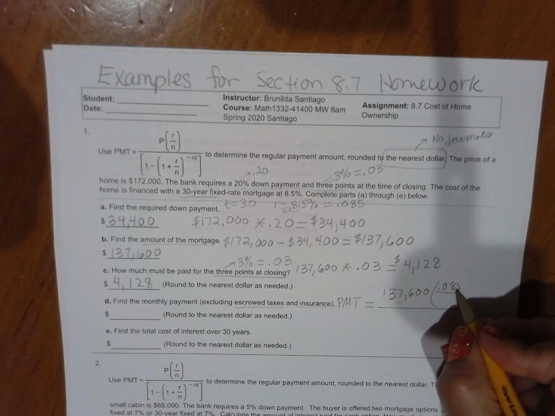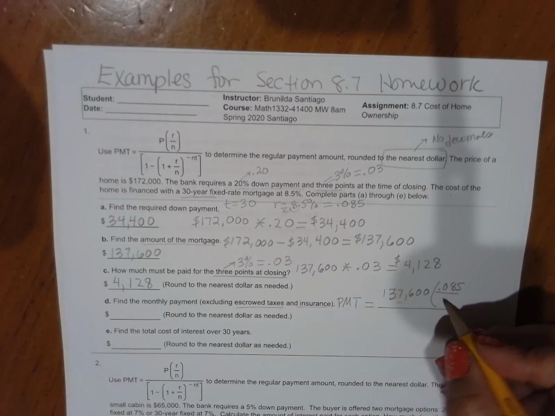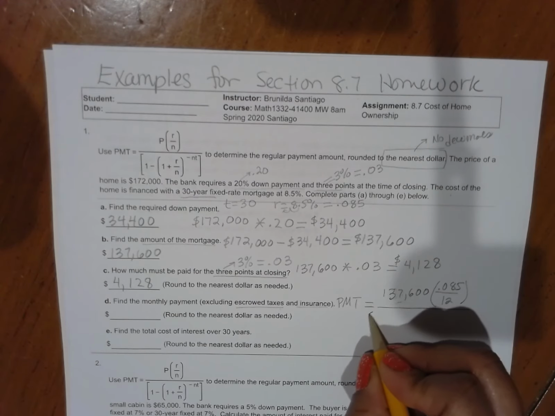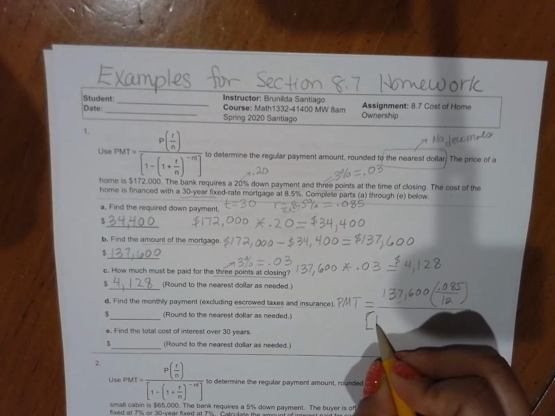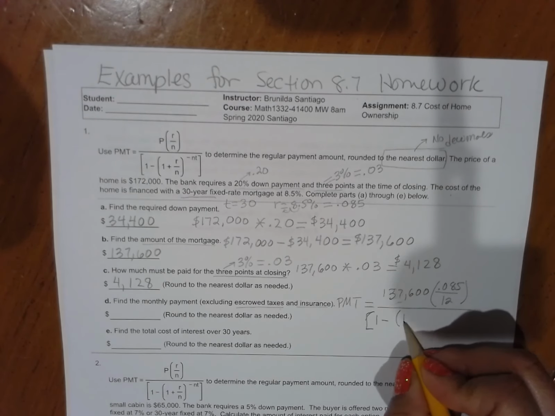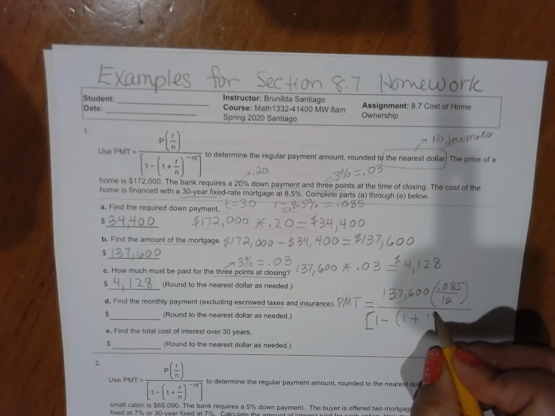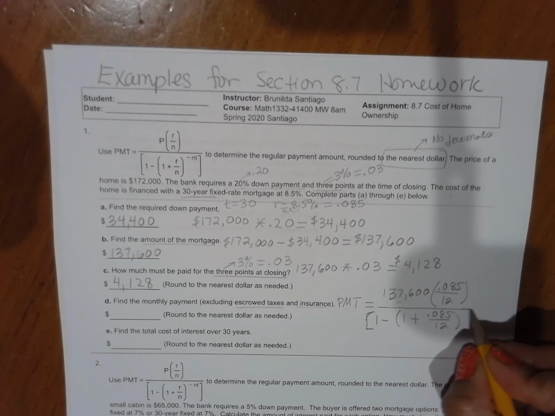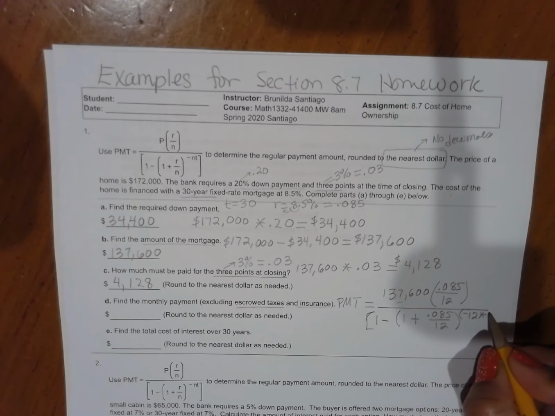Now we're going to turn it into a decimal, and it is divided by 12 because it's monthly payments. Then it has a bracket of 1 minus, open parentheses, 1 plus your rate divided by n, raised to, again I emphasize, enclose the exponent in parentheses, n times t, and the time is 30 years.